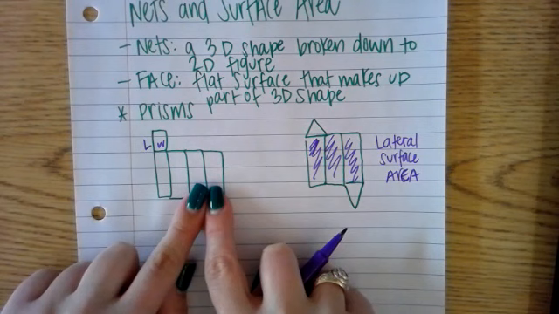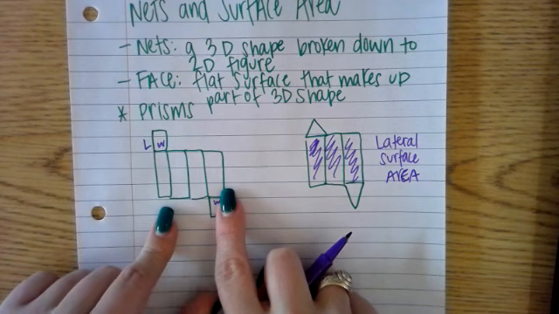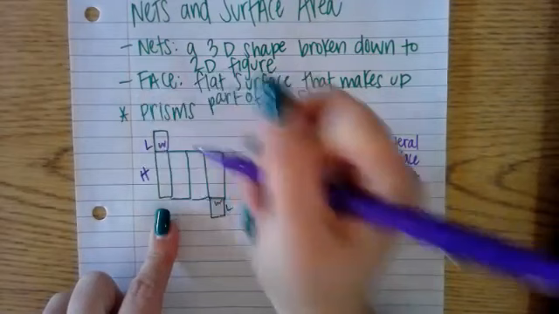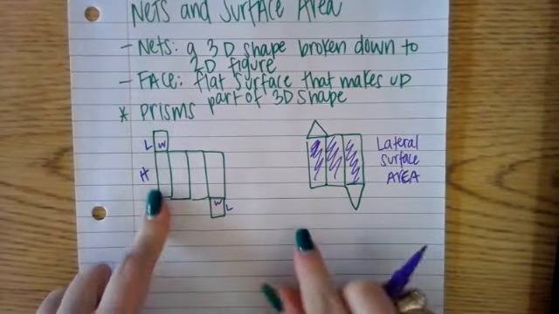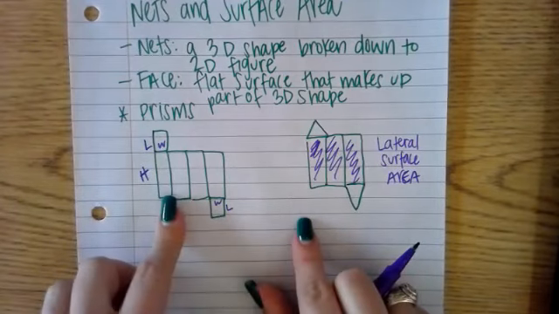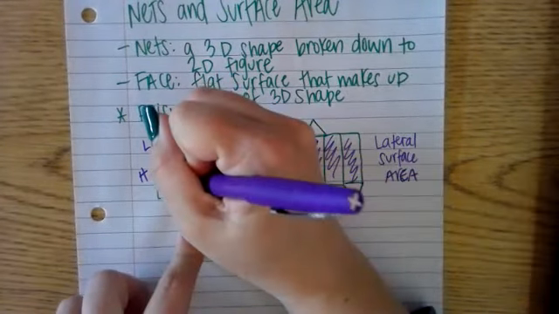Because the lateral surface area of a rectangular prism is also rectangles, we're just going to do length times width, but in this case, the length is essentially the height of the prism. So how tall or how long, if the prism's sitting on its side, the prism is, that's going to be this measurement here. All of this is like the height.